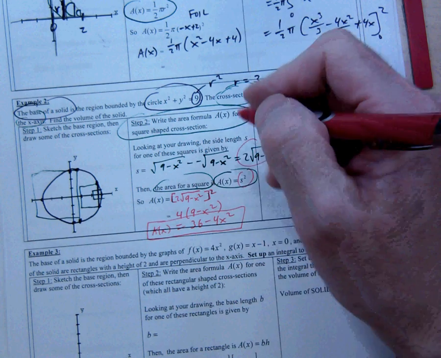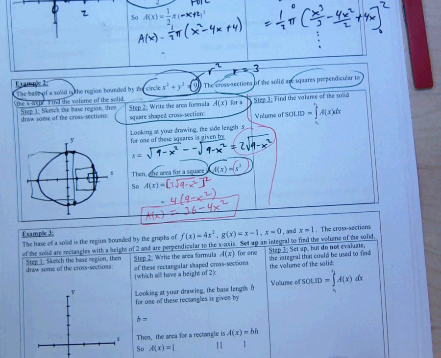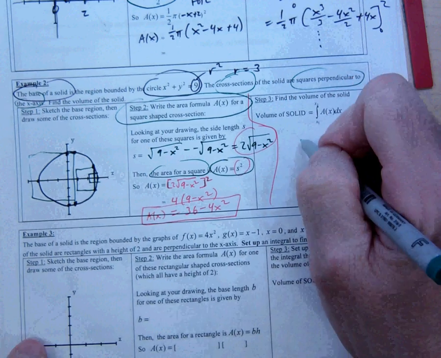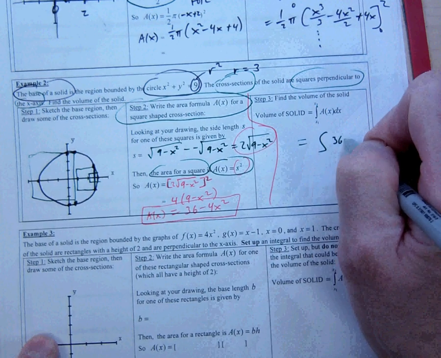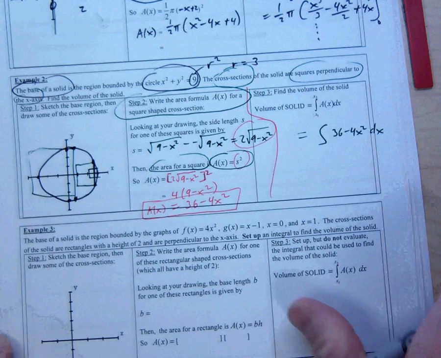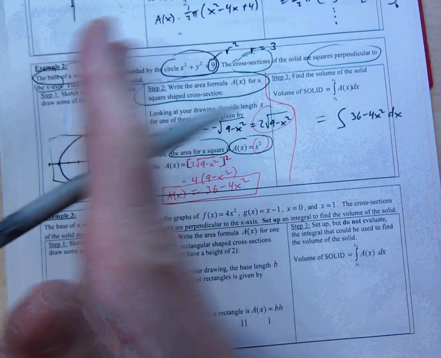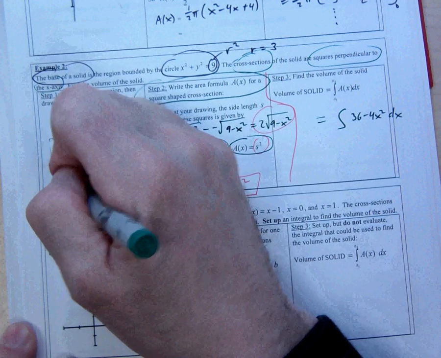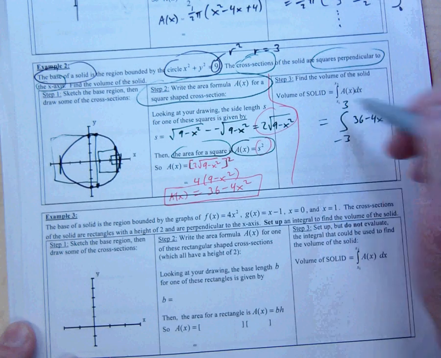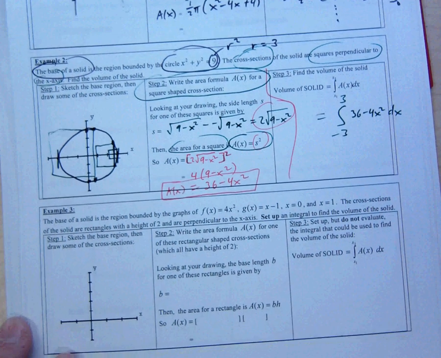And then, finally, to find the volume of that solid, whatever it looks like, you would simply integrate that area formula from an x to an x. And so look at your picture. If you stacked a bunch of those squares next to each other, side by side, wouldn't they start here at an x value of negative 3? And wouldn't they stop here at an x value of positive 3? Yes? Okay, so now you just have to integrate that.